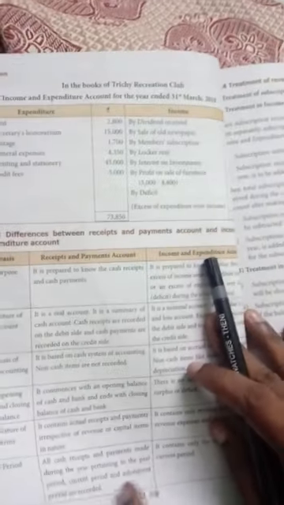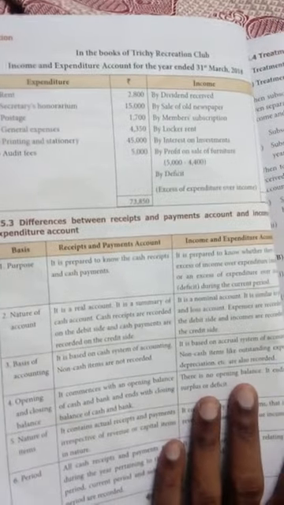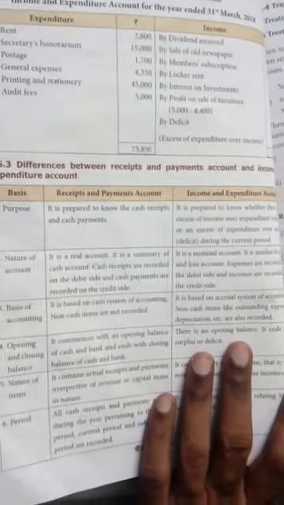See, these two illustrations are gone through. Then what are the differences between receipts and payments account and income and expenditure account? Has any of it come clear?